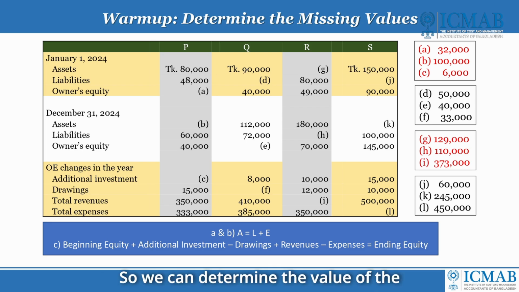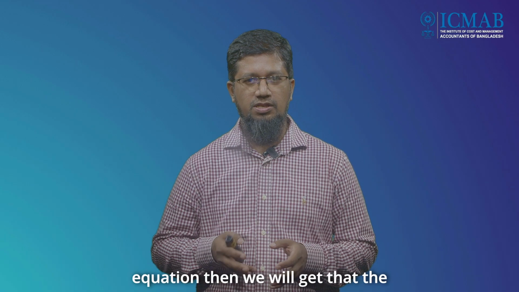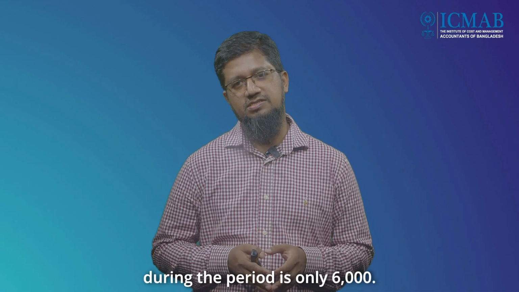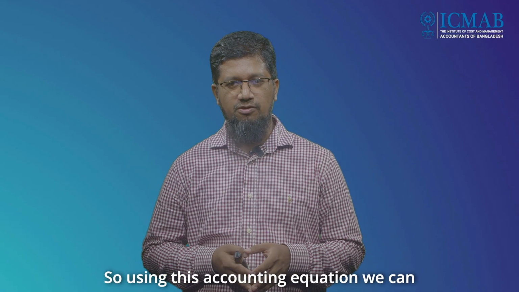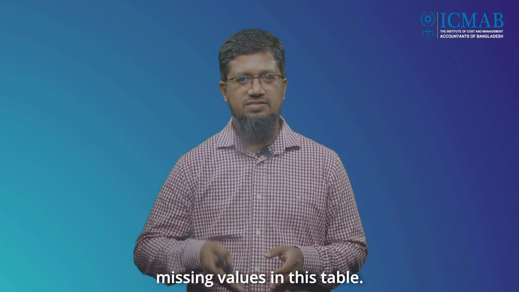So we can determine the value of the asset, equal to liability plus equity. That means the asset value will be 60,000 plus 40,000 equals 1 lakh taka. And finally, in case of C, the missing value is additional investment during the period. So here we shall use the accounting equation. For example, the equation is beginning equity plus additional investment minus drawings plus revenue minus expense equals ending equity. If we put this information in the equation, then we will get that the additional investment during the period is only 6,000. So using this accounting equation, we can determine the other missing values in this table.